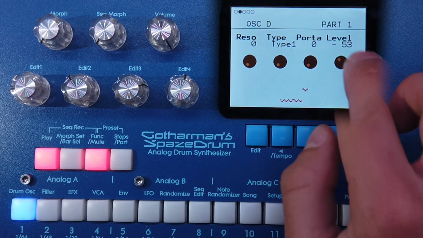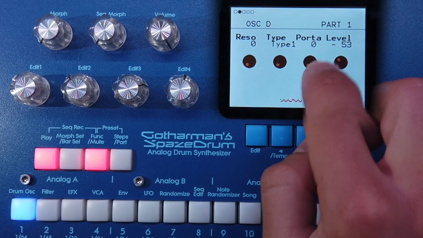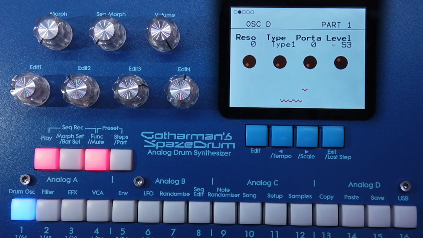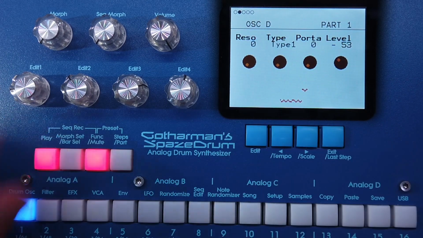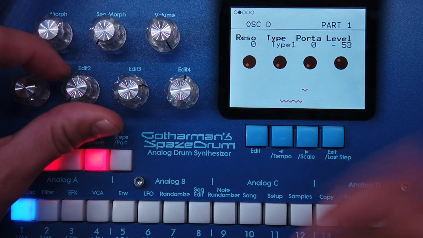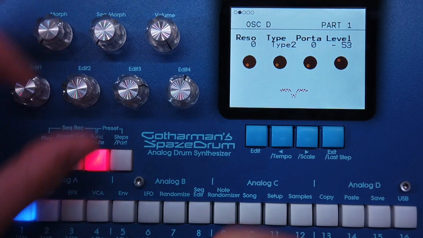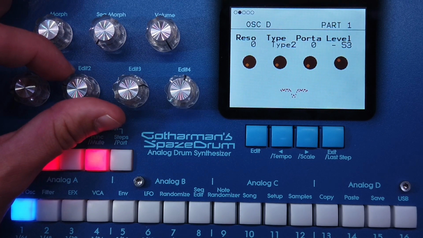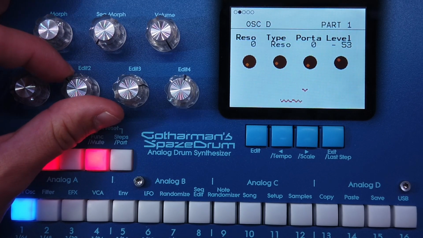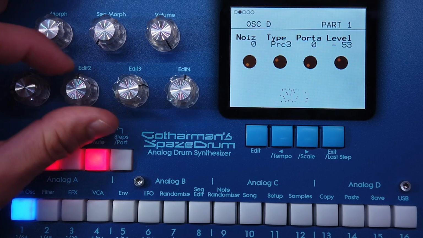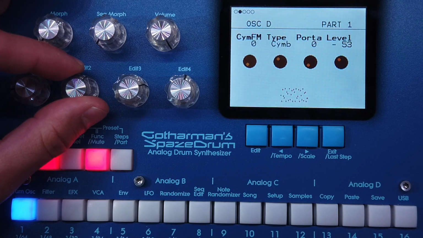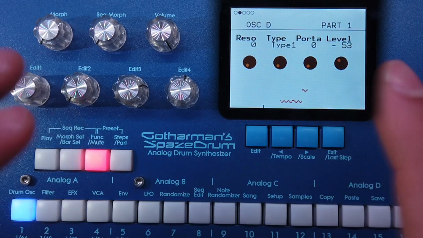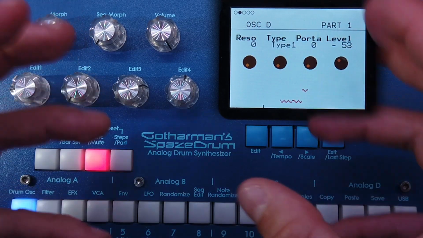On the second page, apart from the level control, we also have a portamento control, for pitch slides when we use this as a melodic oscillator. And we also have types. We have type 1, which is what we're hearing right now. Type 2 is another digital oscillator engine that is a little softer. Then we have a resonant oscillator engine, a percussion oscillator 1, 2, 3, cymbal oscillator, clap, and sampler. So yeah, lots of possibilities in the digital realm here as well.